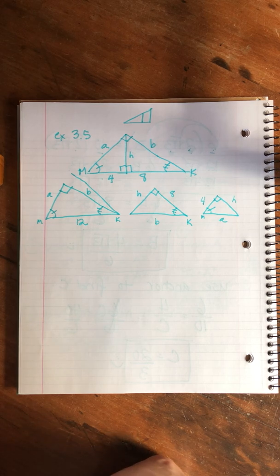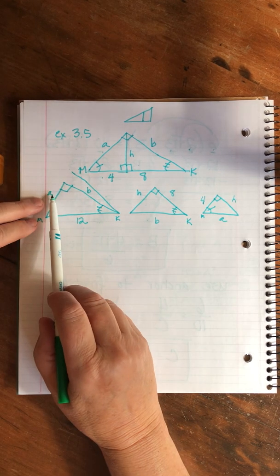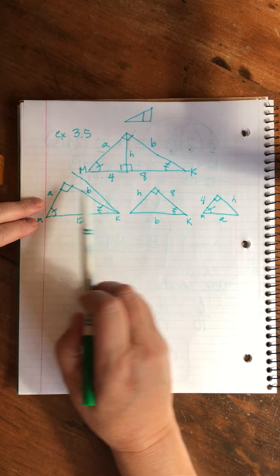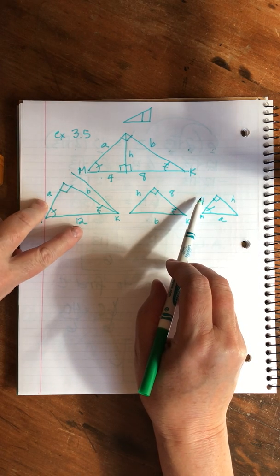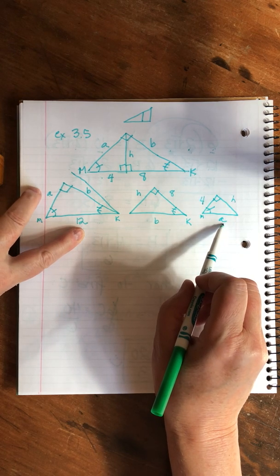So for example, let's look at the A's because I'd like to solve that first. I could compare A to H. That's not helpful. I can compare A to 4. Okay, that's really helpful. But if I find a corresponding pair of sides between the 2 triangles, look at that.